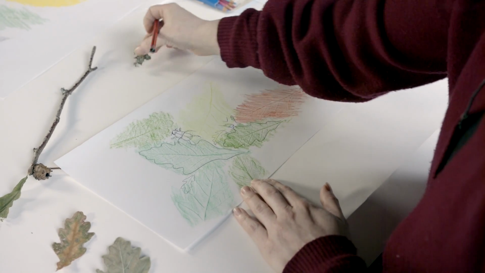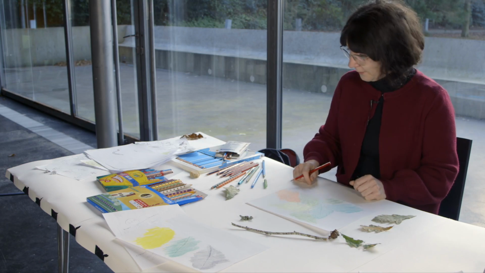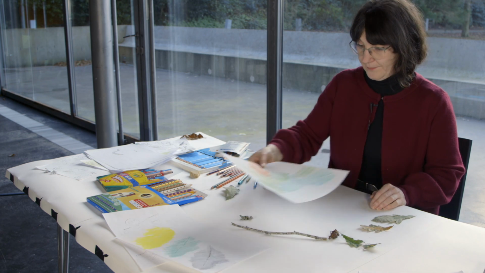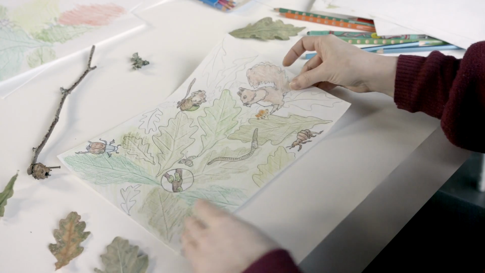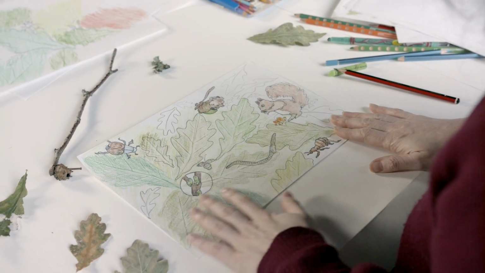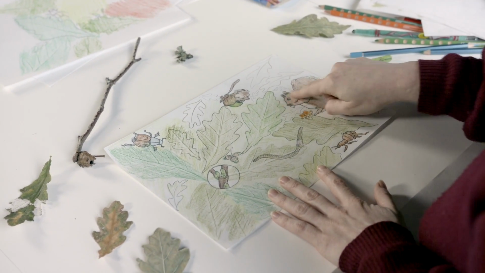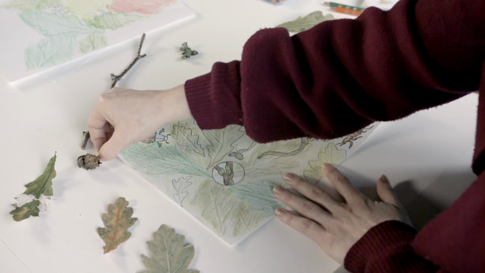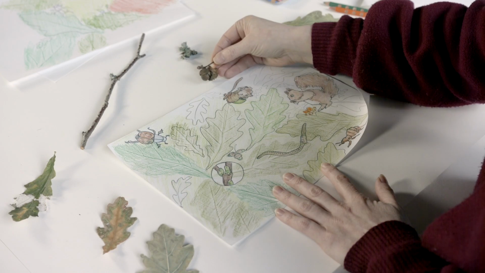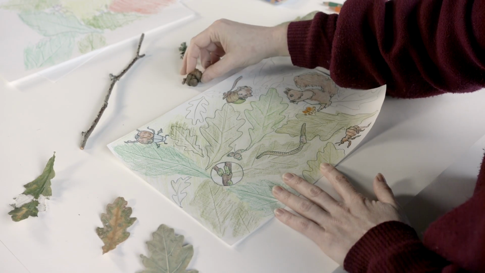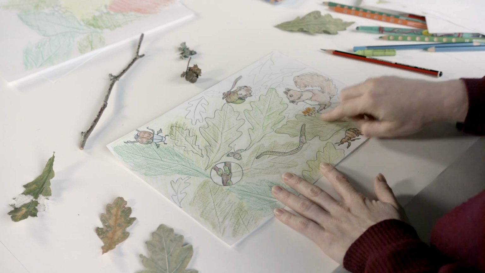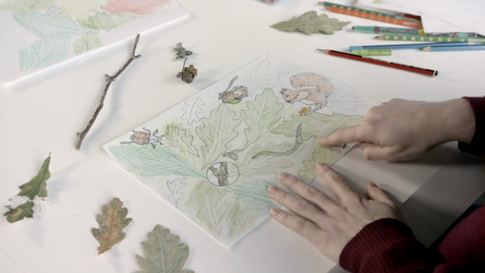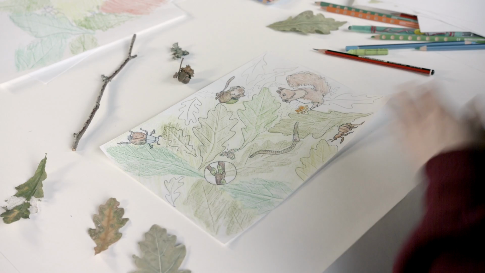So you keep going, and then I'll show you one that I made a little bit earlier. So here I started to draw in a squirrel and the oak gall. I found it much easier to draw the oak gall because I was looking at it in real life. The other things I had to draw maybe from a picture book or from my imagination.